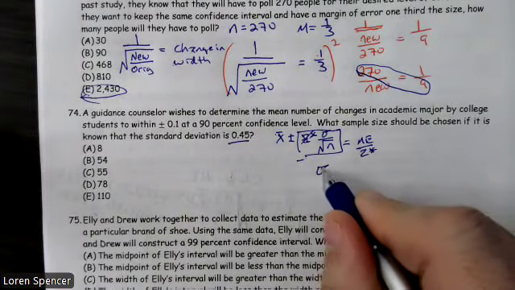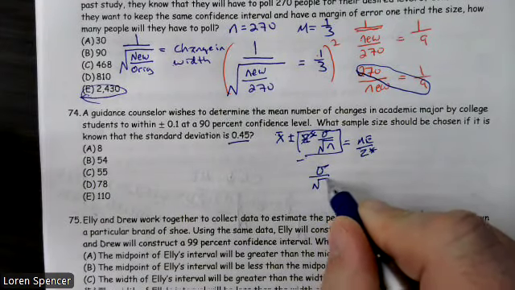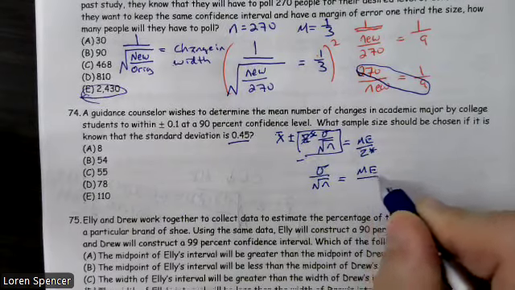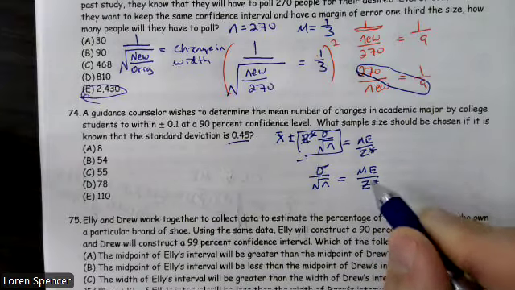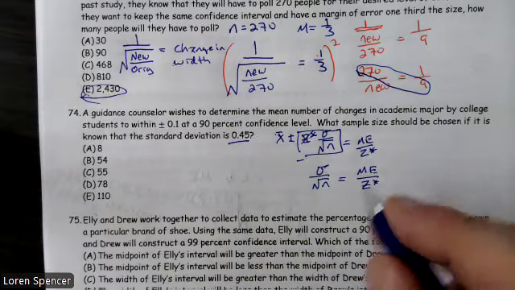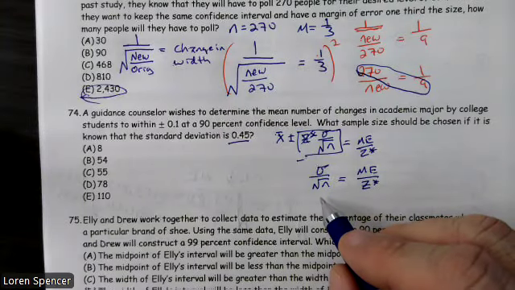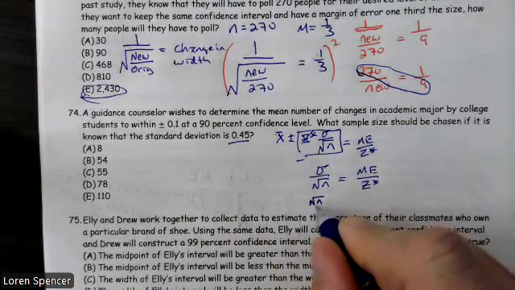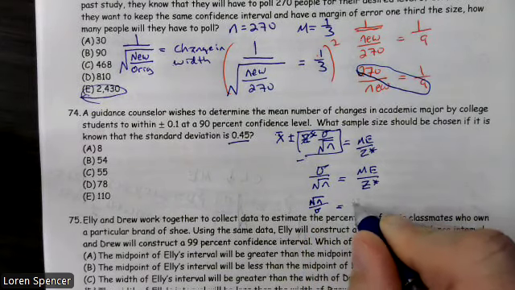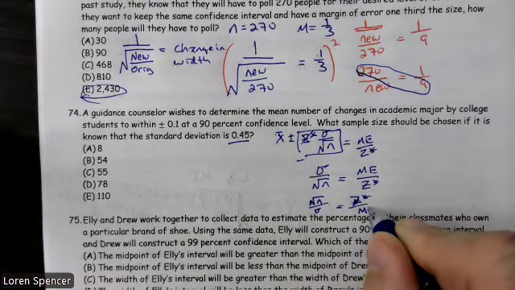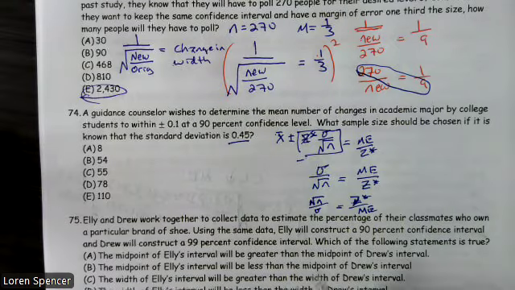And now I have standard deviation over the square root of N equals margin of error over Z star. Well, I can flip both sides, and now my square root is on top. And that gives me the square root of N over the standard deviation equals Z star over the margin of error.